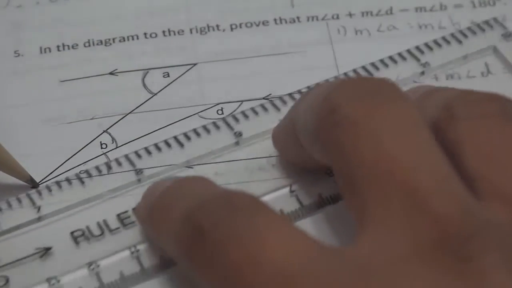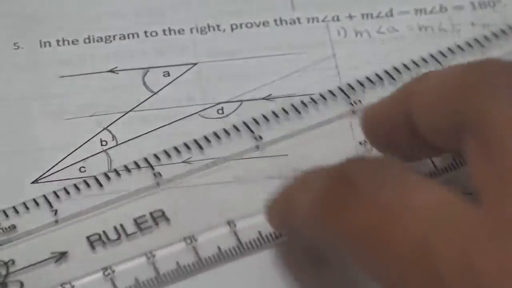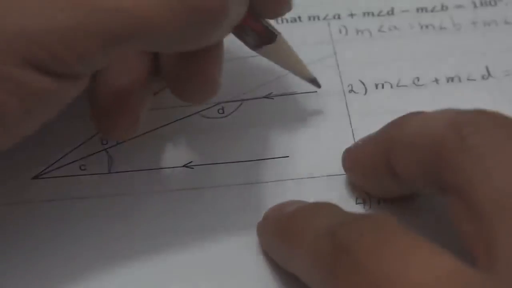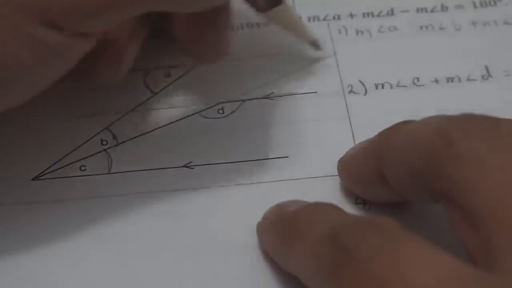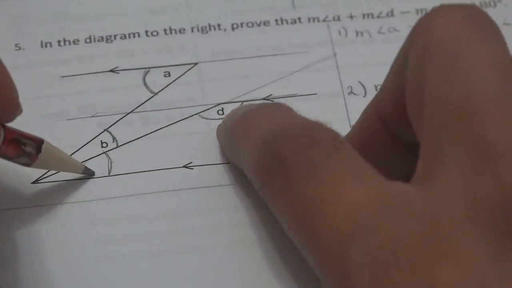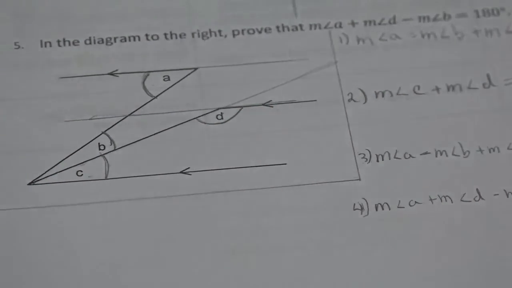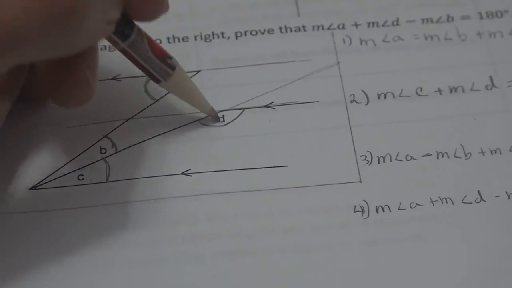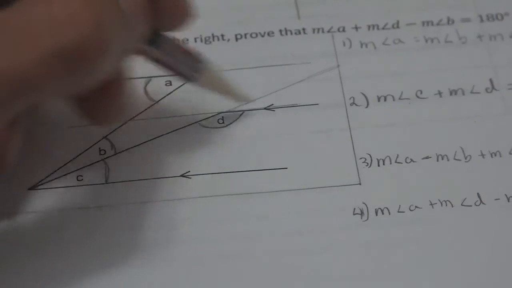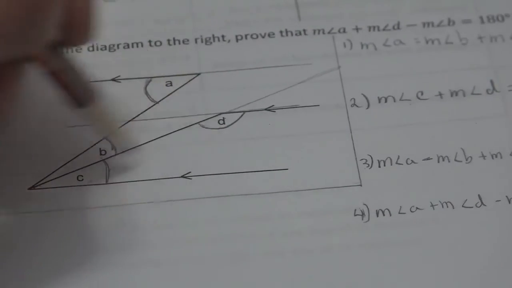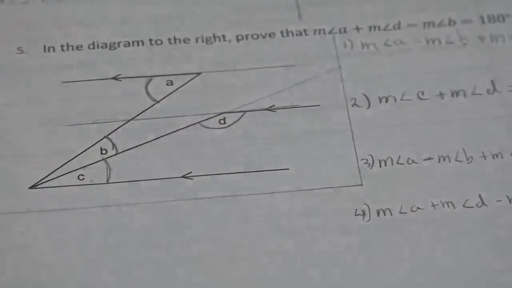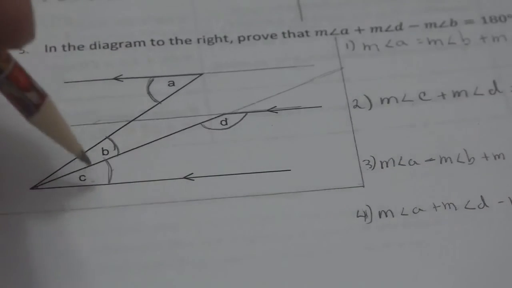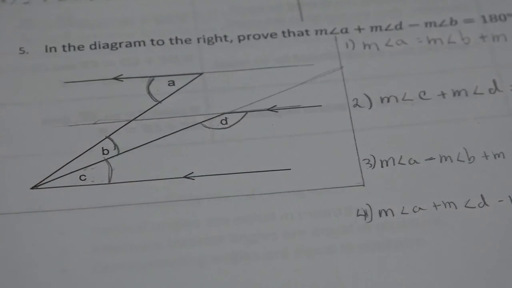Look! This is a transversal! Get it? Parallel lines, transversal, same side interior angles. Oh, yeah, okay. So same side interior angles in parallel lines cut by a transversal are supplementary. And anyway, you already copied the whole thing. Okay, so this is 180.